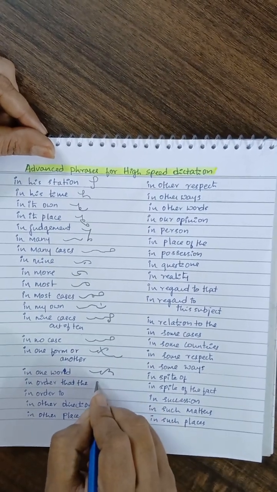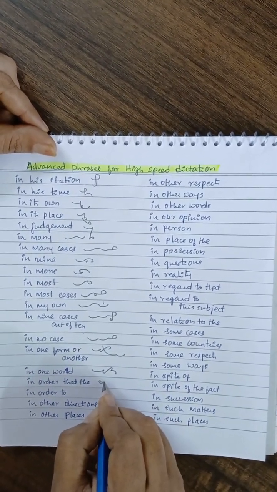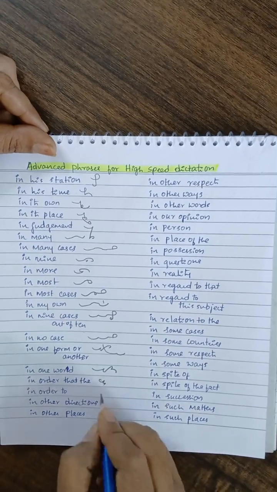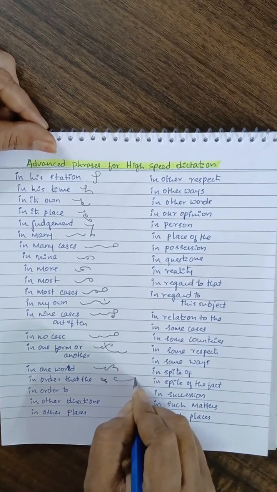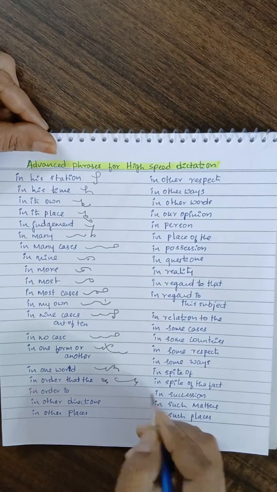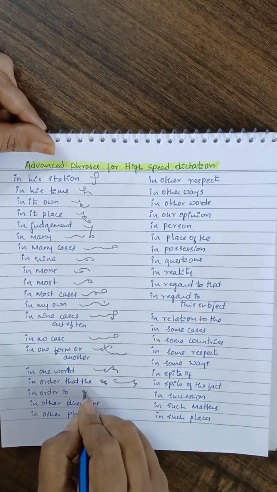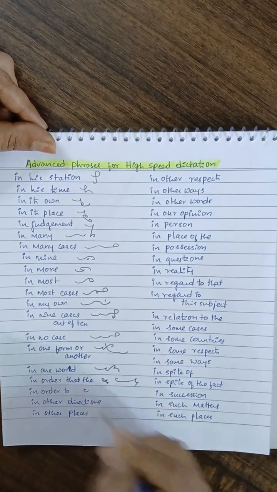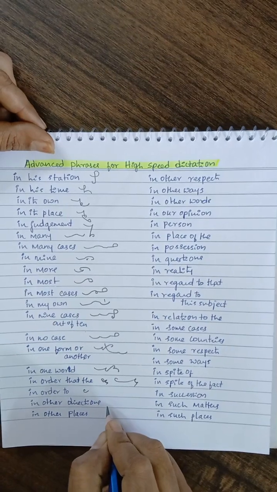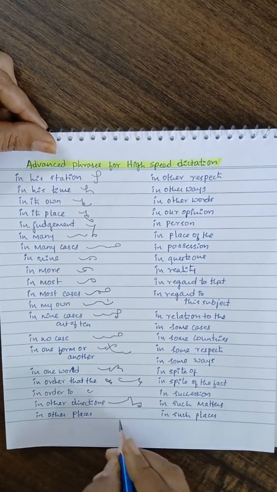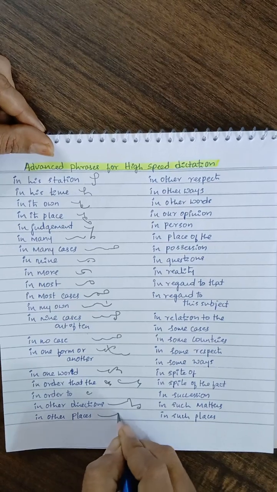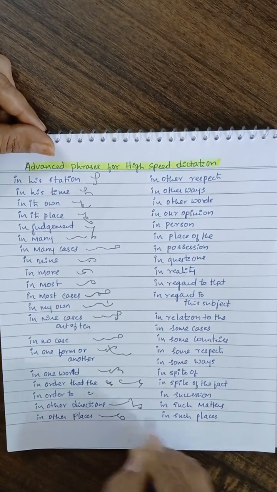In order that the. In order is halt that the. In order, ner is doubled that the. In order to, ner is halt for T sound. In other directions, N is doubled directions. In other places, N is doubled places.